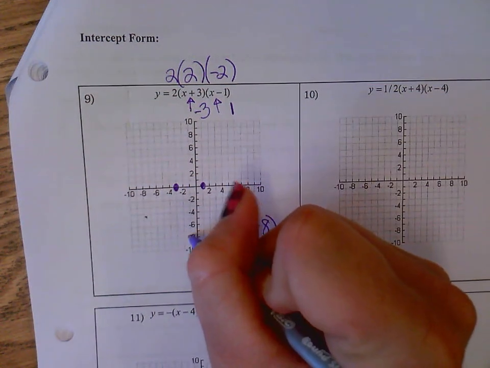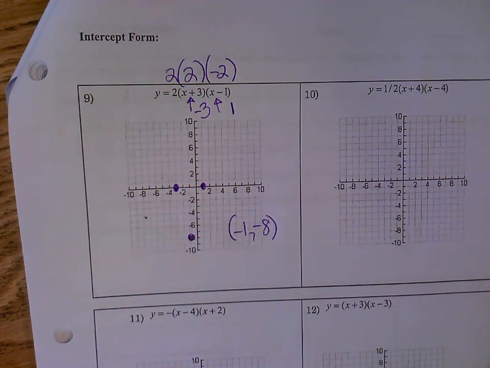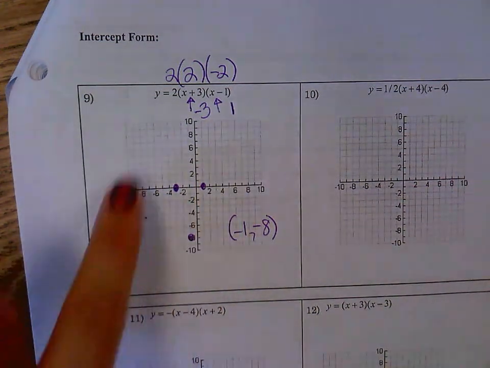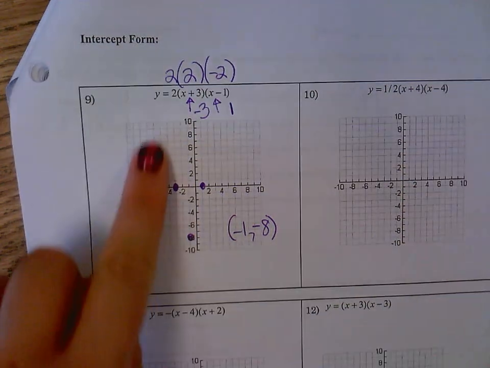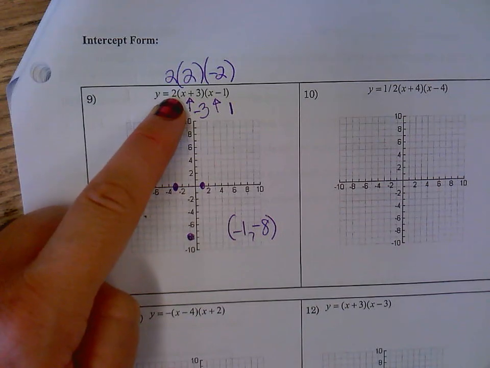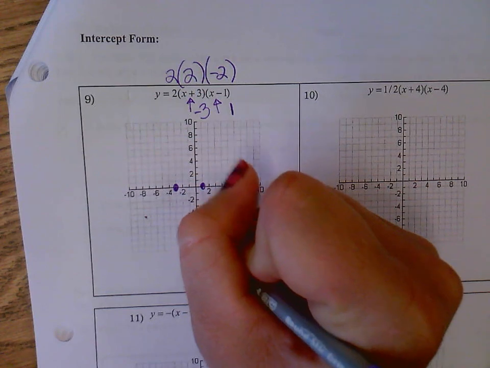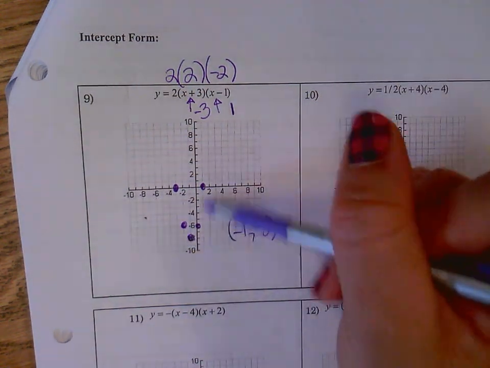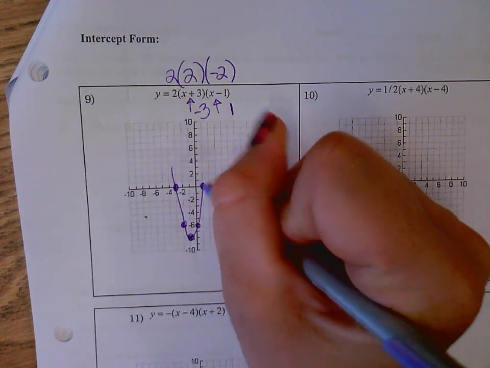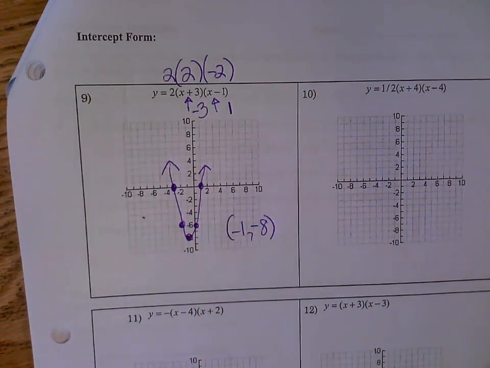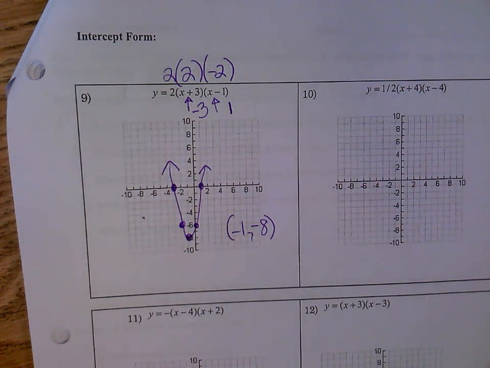So that's my vertex. I can see the shape of this parabola happening. I just need one more set of points. I look at the stretch value. The A value is 2. So I need to go over 1 and up 2, and then see how over 2 up 8 hits my x-intercepts right on there. So you find your intercepts, you use that to find your vertex, and then you plot your points of the function. So see if as a group you could finish the 10, 11, and 12 practicing intercept form.